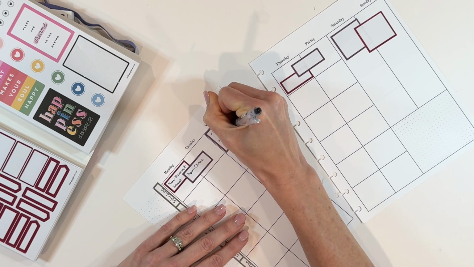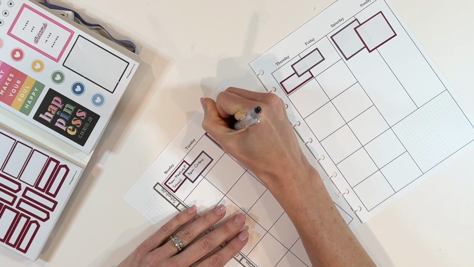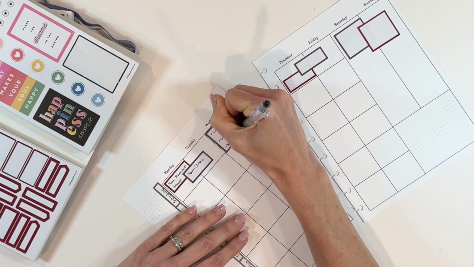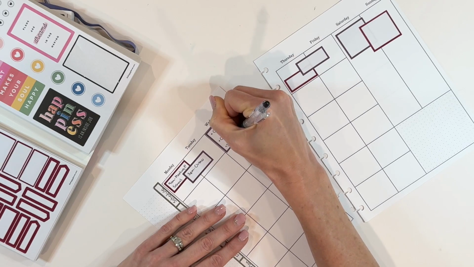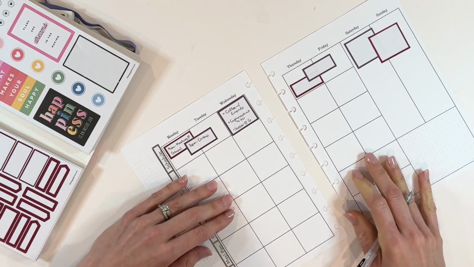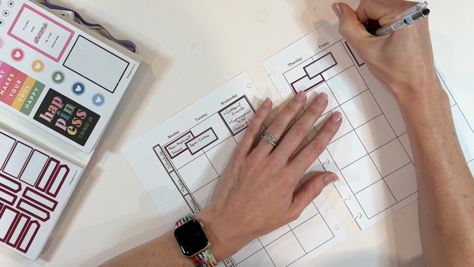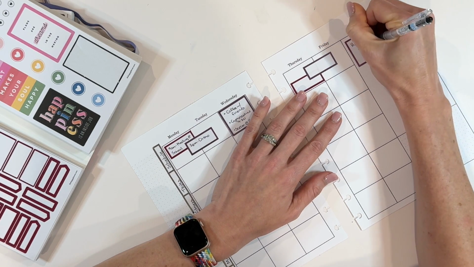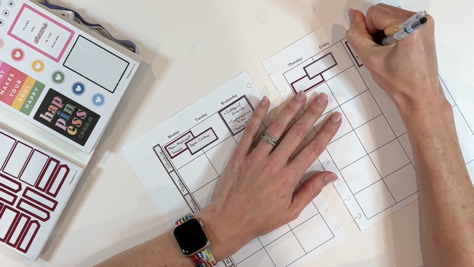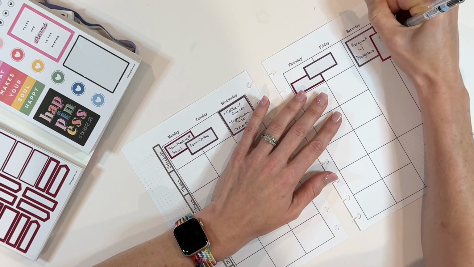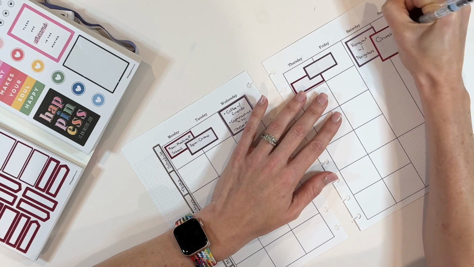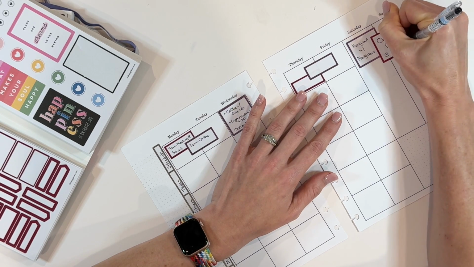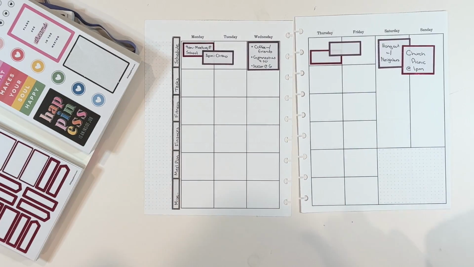Gymnastics. 4:30, and soccer. Gymnastics at 6. So, different things that you might have going on. Hang out with neighbors and church. Picnic at 1. So you can see, just filling in your schedule from there.